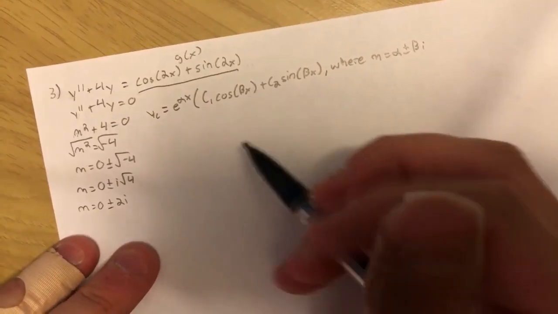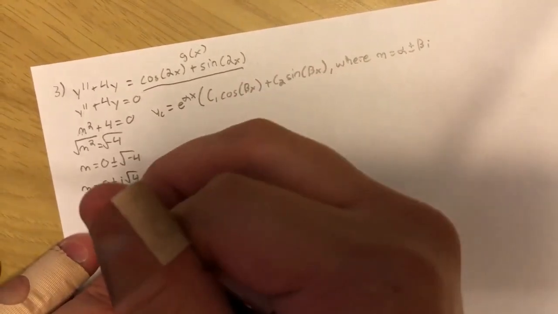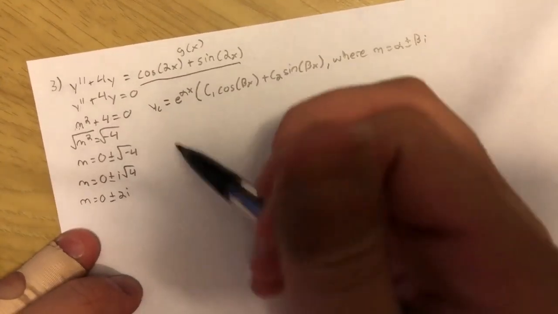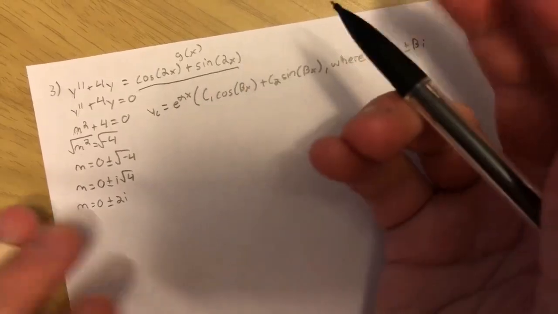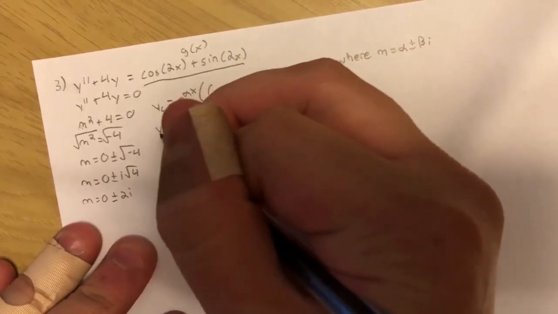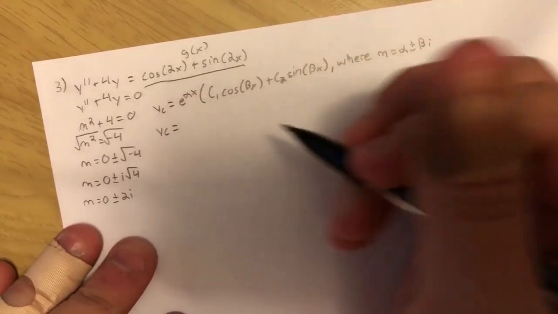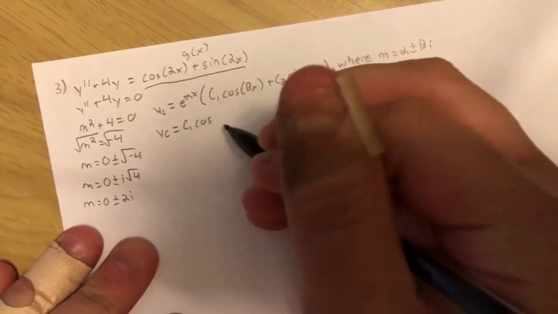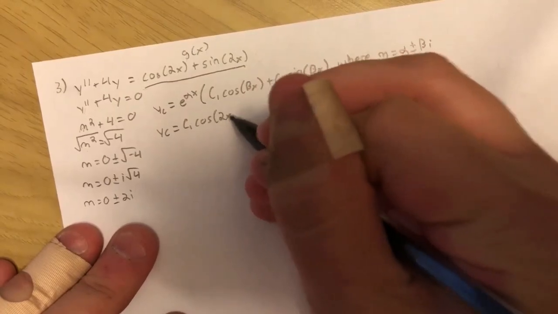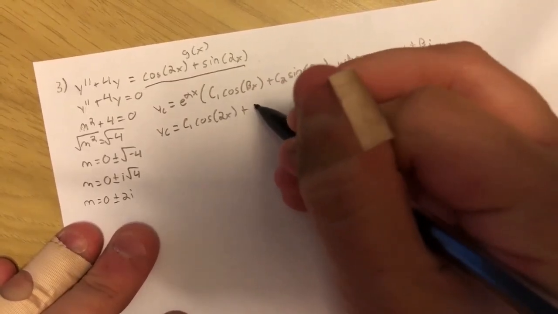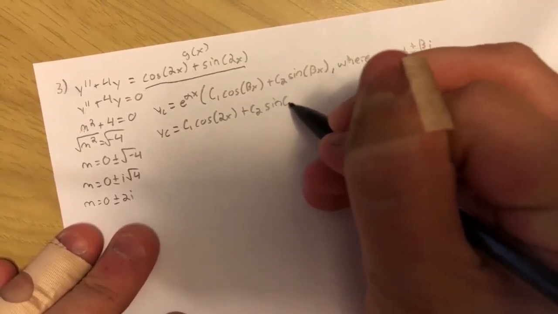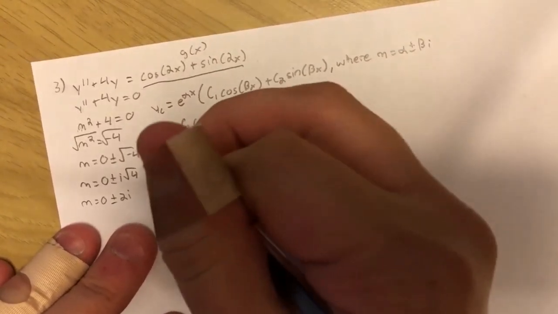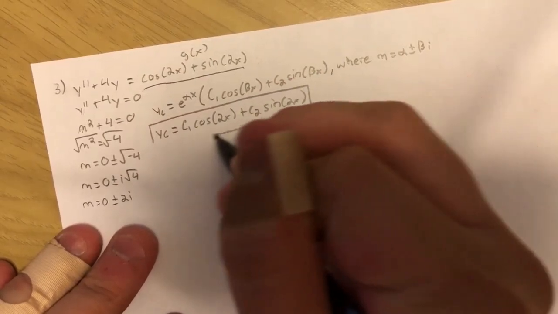So, based on this, alpha is 0 according to our solution for m. So e to the 0x is 1. So all we'll get is y sub c equals c1 cos of 2x plus c2 sine of 2x, since beta is 2. And that's the answer to part A, to find the complementary solution.